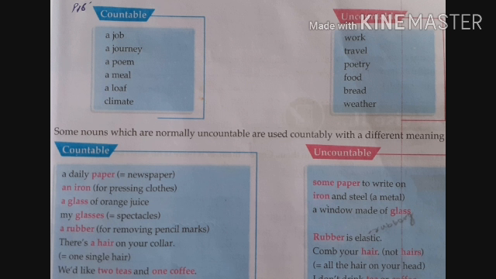A loaf of bread, you can count it. And the word bread is uncountable. I have already told you that abstract nouns and material nouns, which are substances and materials, come in the category of uncountable nouns.